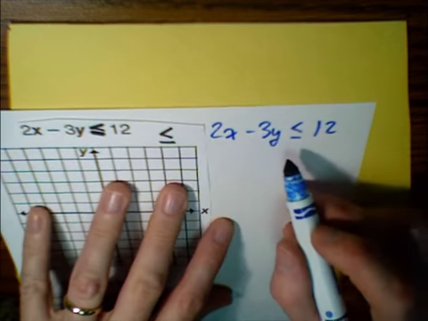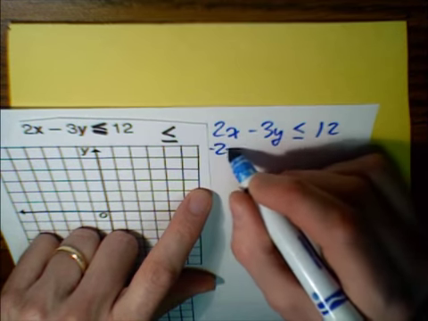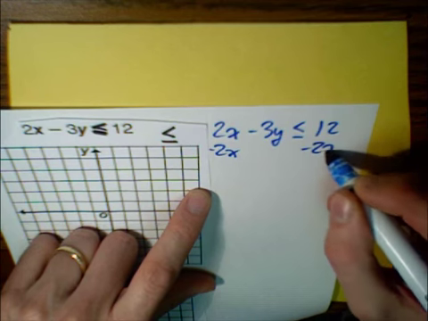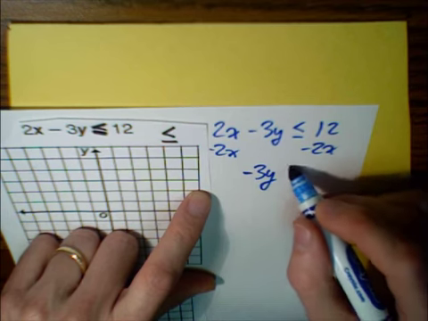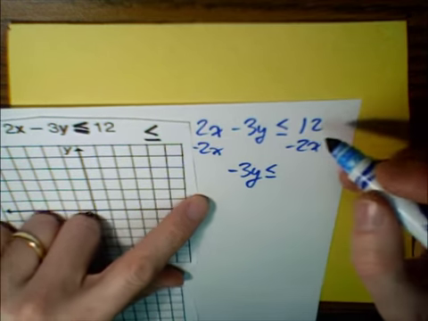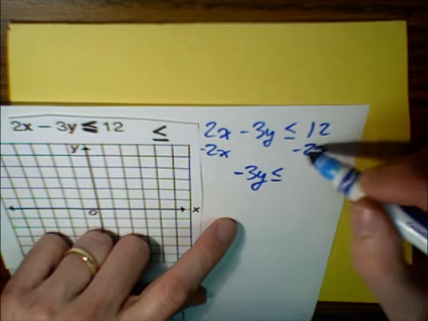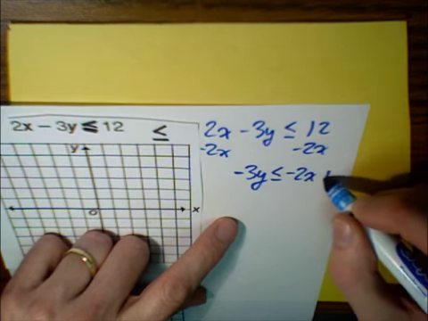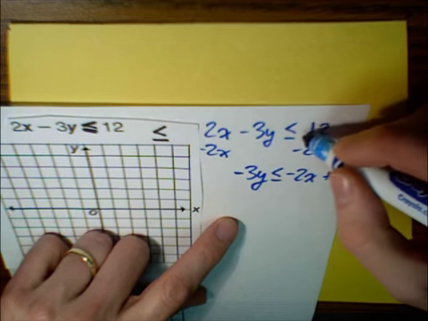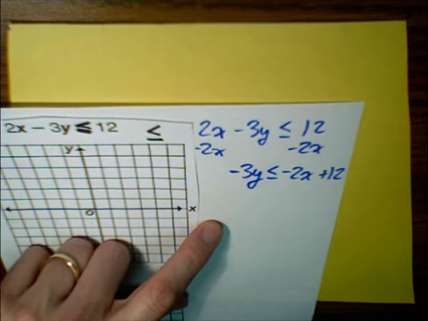To solve for y, we're going to need to get rid of that 2x by subtracting it from both sides. And we're left with negative 3y on the left is less than or equal to 12 minus 2x, but I'm going to be graphing this, so I really want the x term on the left, so I'll write negative 2x plus 12. Again, there's an invisible plus sign in front of the 12.